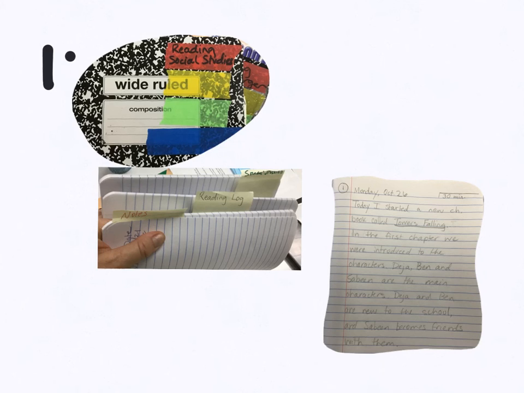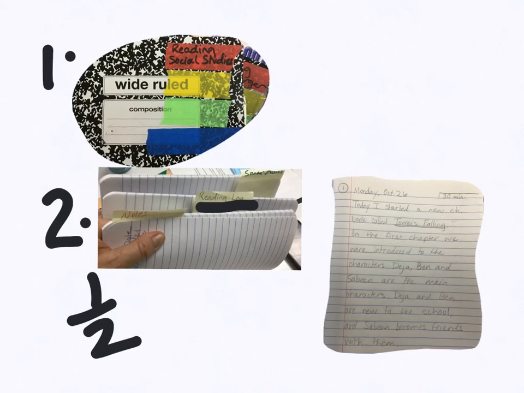Get that out. Then notice I added a post-it note titled Reading Log. I went to my notes. I went halfway between my notes and social studies and put the reading log. There's no magic amount of pages. Just go halfway between the notes and your social studies tabs and add a reading log one. If you want to do this at school, you can wait and do it at school.